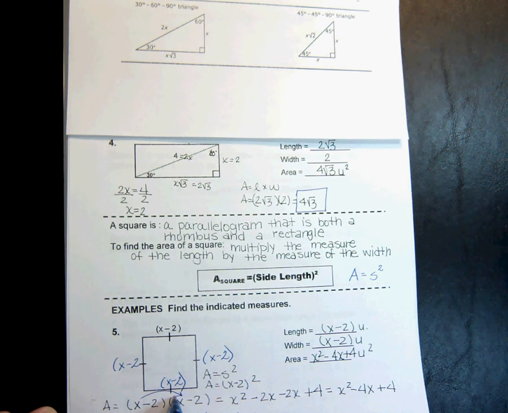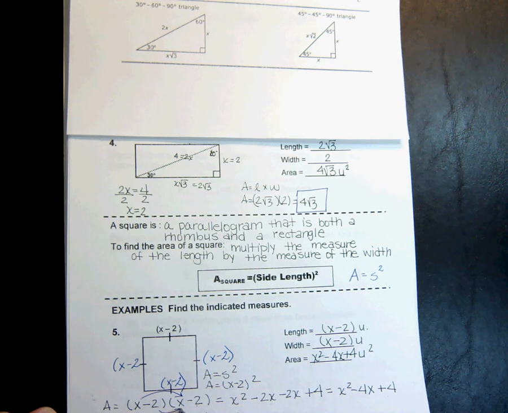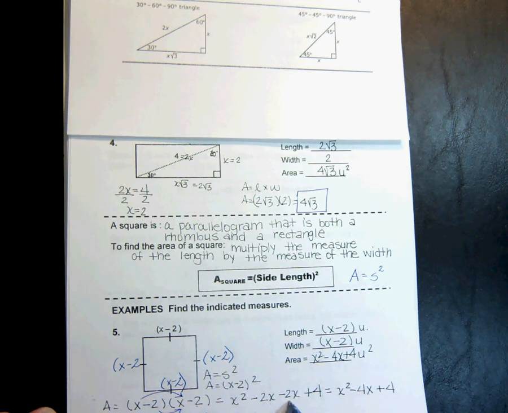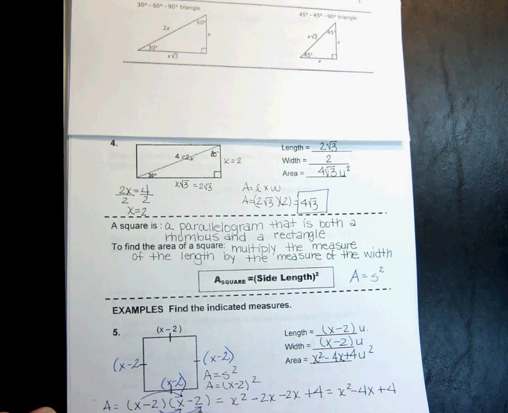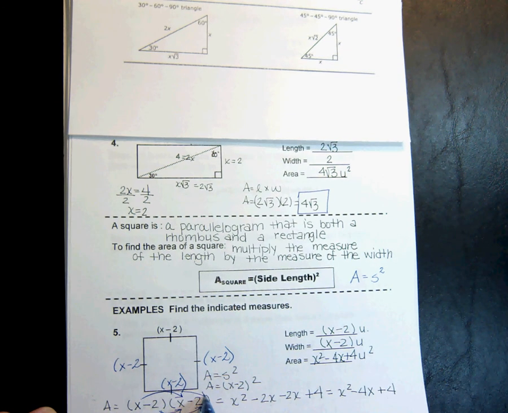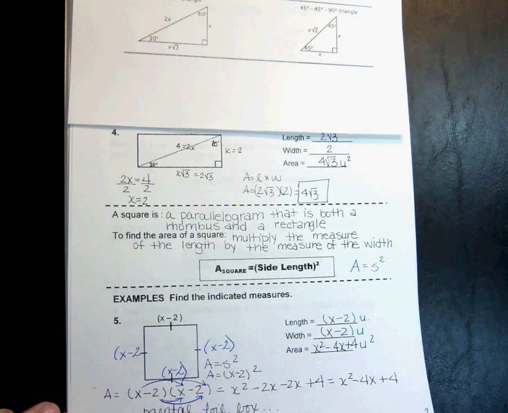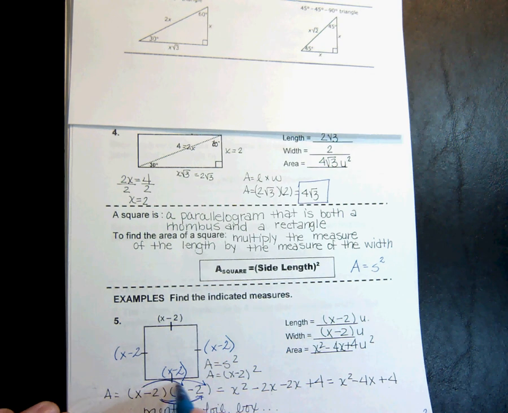X times x is x squared. X times a negative 2 is negative 2x. Multiply the inside, you get another negative 2x. And the last ones, you get a positive 4. So first, outer, inner, and then last. If it helps, drawing arrows, do so. But that's the first thing.